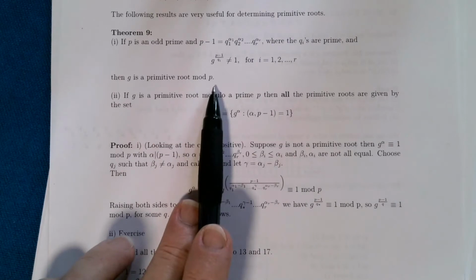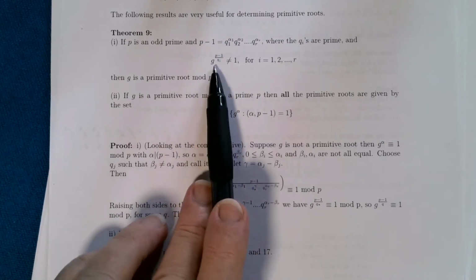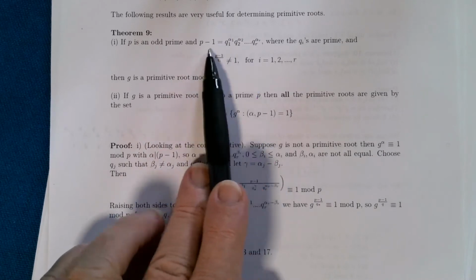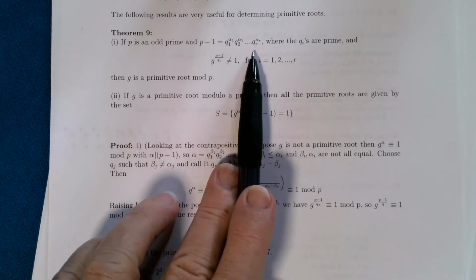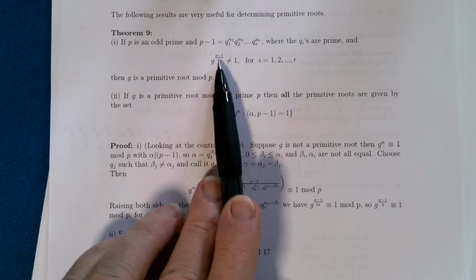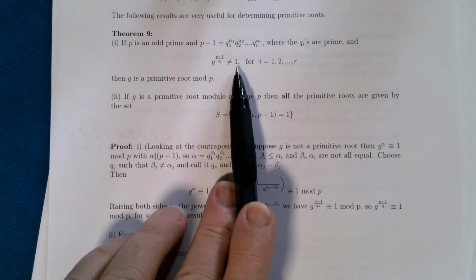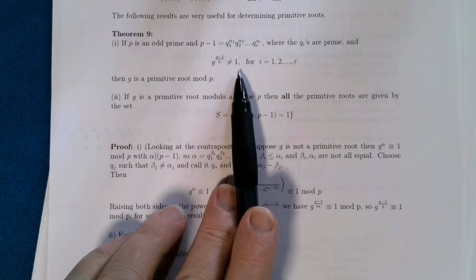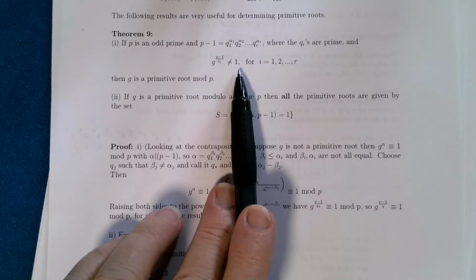In other words, you take p minus 1, divide it by each of these primes, and check g to that power, and if it's not 1 for all of those, then g is a primitive root. So that narrows down, sometimes quite a lot, our search for primitive roots.